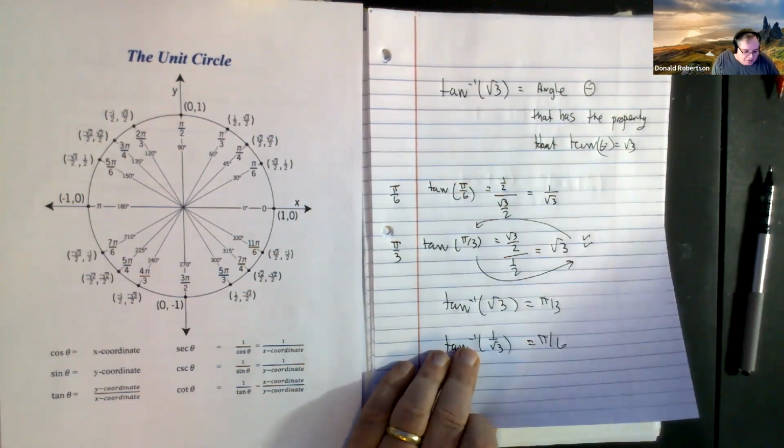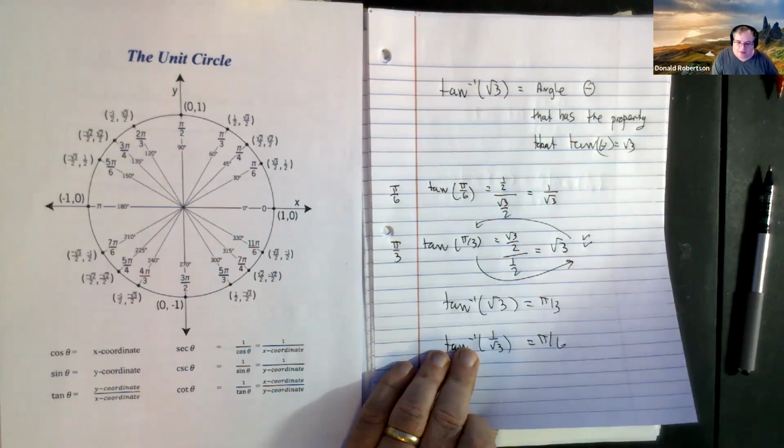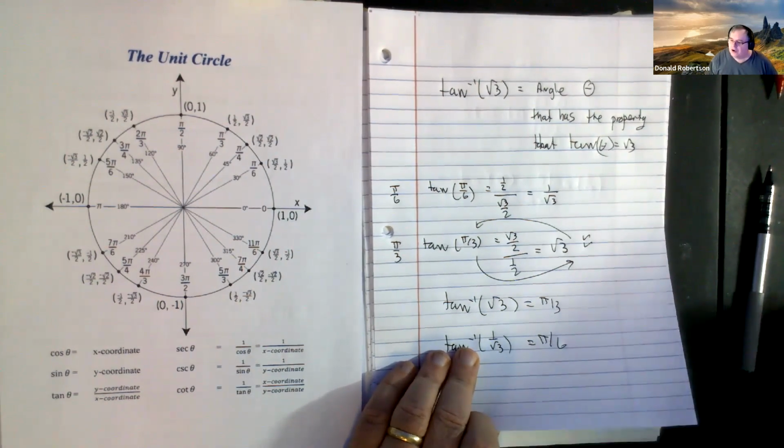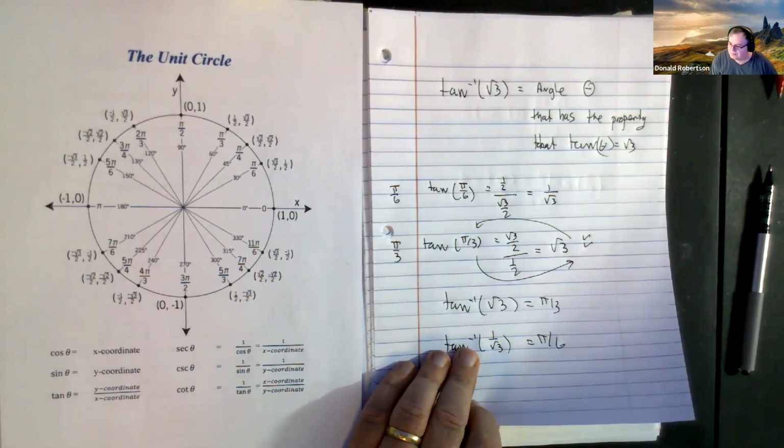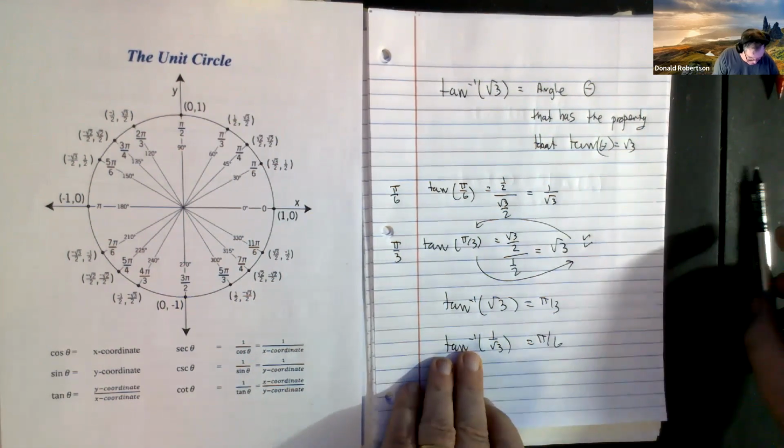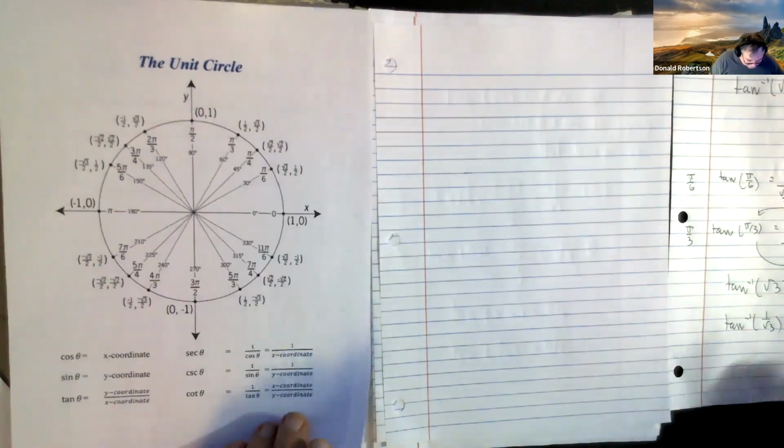So are we okay with this kind of almost haphazard way of finding inverse tans? You have to kind of look at your choices and then pick some and see which one works, or just have a really good memory. I guess that works too.